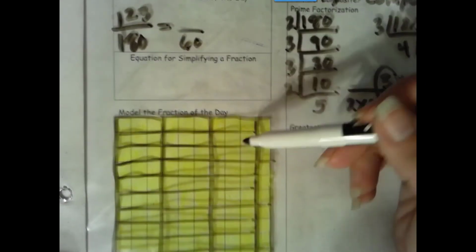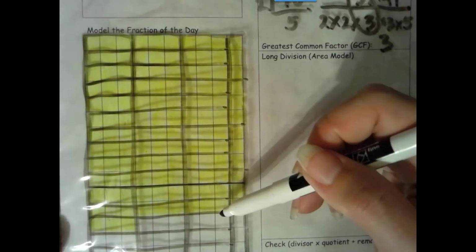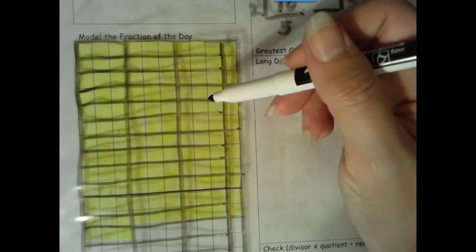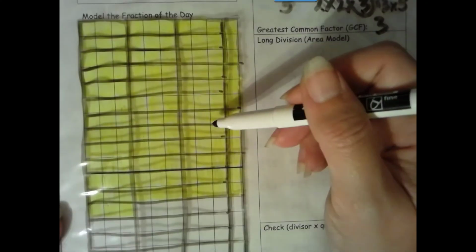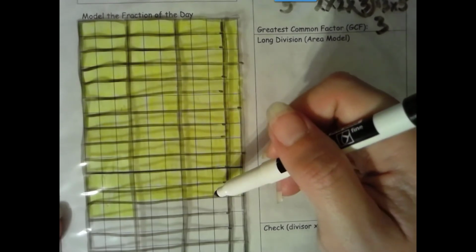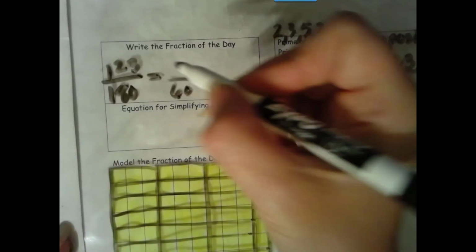Okay, and now I have 3, 6, 9, 12, 18, 21, 24, 27, 30, 33, 36, 39, 40, 41, 42, 43, 40. I can't count. Let's try that again. 3, 6, 9, 12, 15, 18, 21, 24, 27, 30, 33, 36, 37, 38, 39, 40, 41.